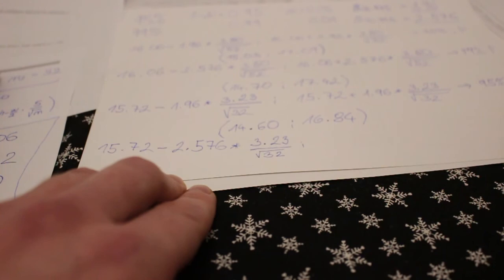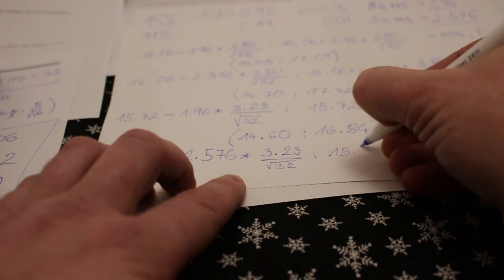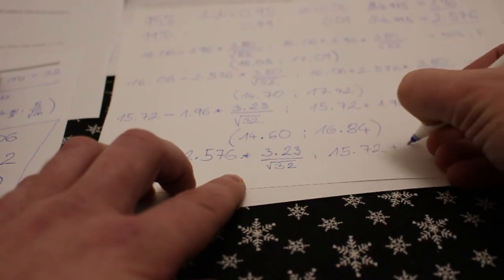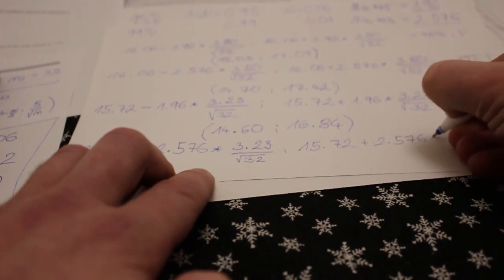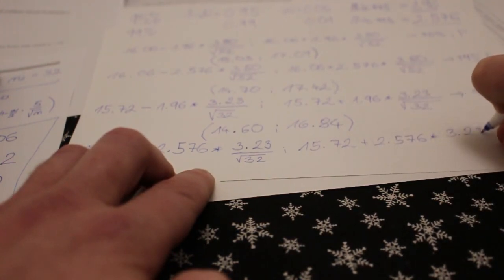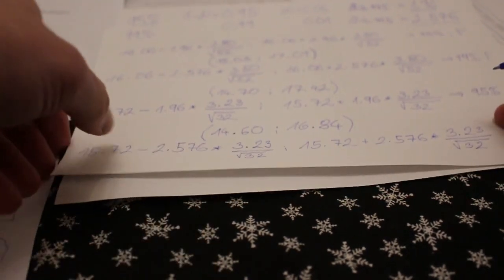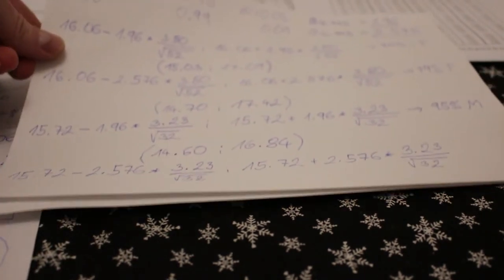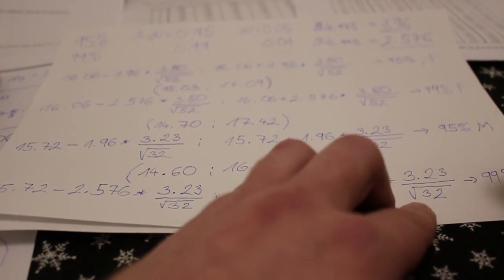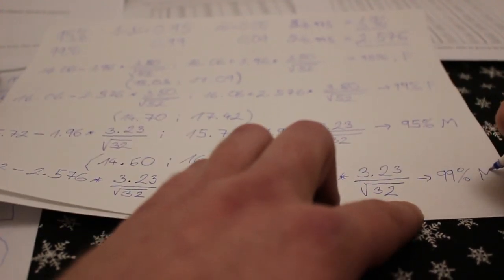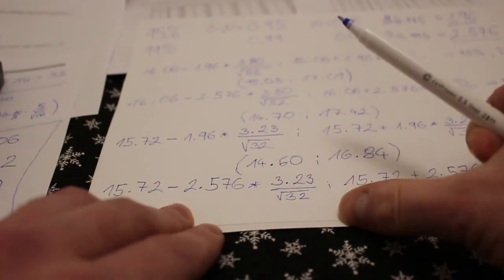And right side will be 15.72 plus 2.576 times 3.23 divided by square root from 32. Okay, so I will write here that this is 99% and males.